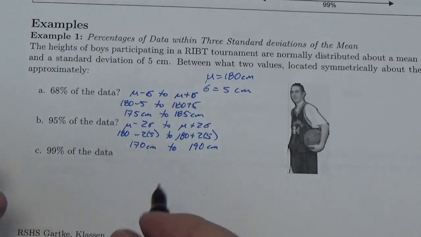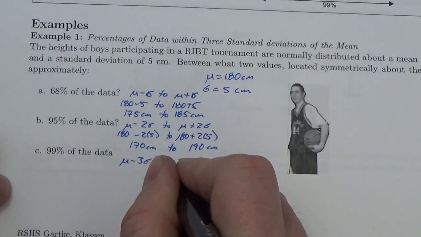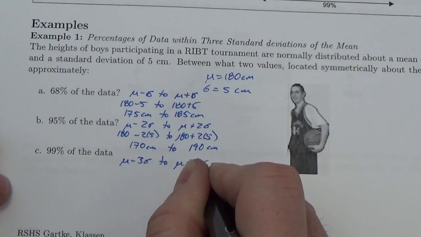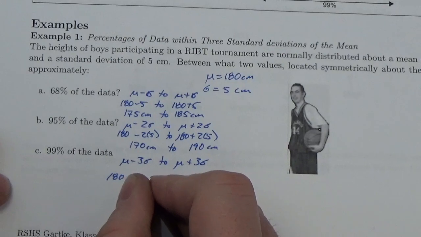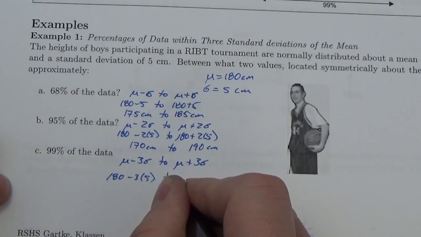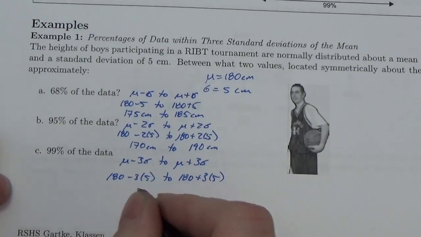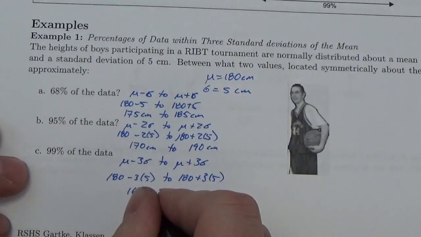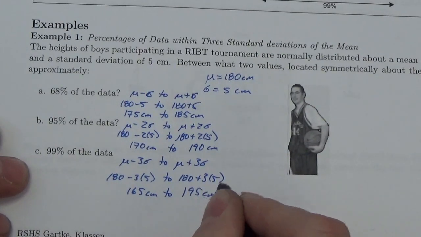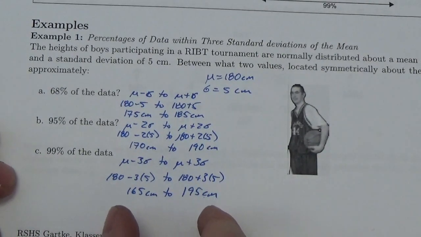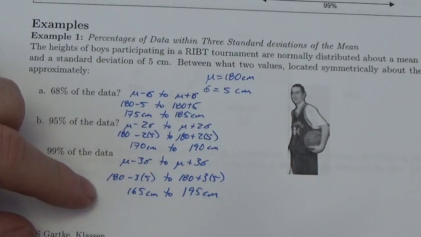But I can go even better here. 99% is going to be from 3 standard deviations below the mean to 3 standard deviations above the mean. So that's 180 minus 3 times 5 to 180 plus 3 times 5. Okay, that is going to be 165 centimeters to 195 centimeters. And now I'm like almost 100% sure everybody there is going to be somewhere in that range right there.